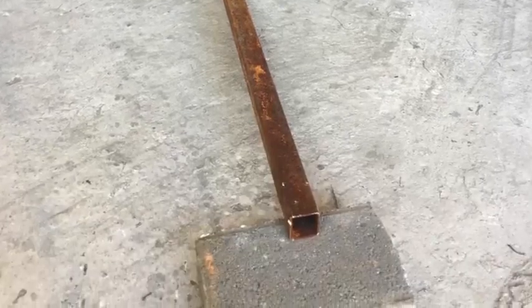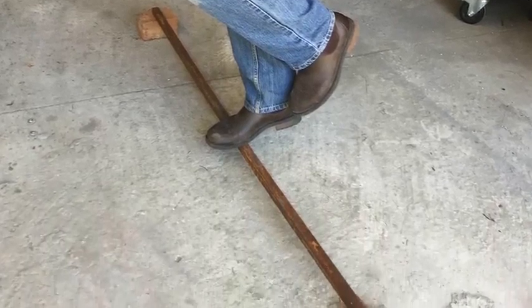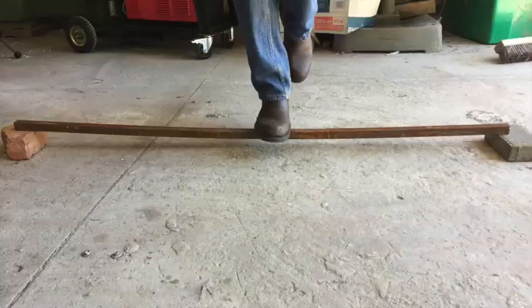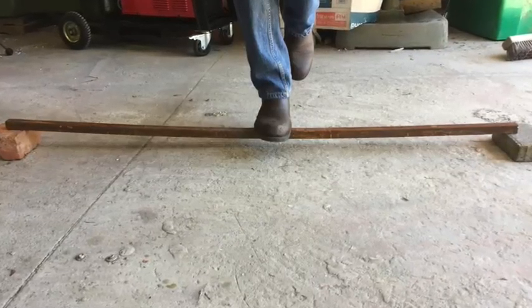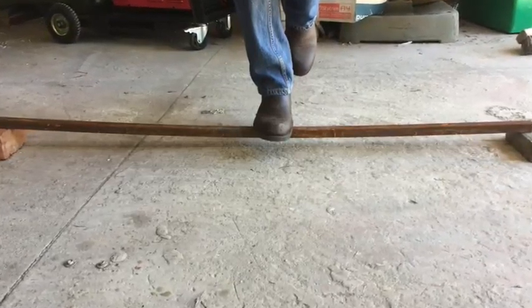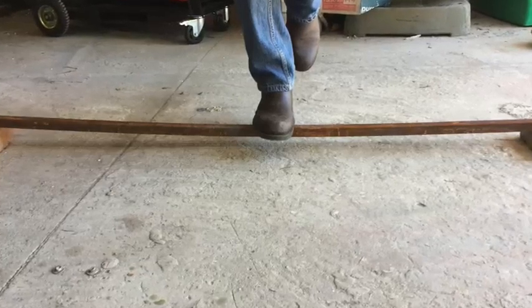Let's consider a very simple example of a piece of square tubing being placed in bending by somebody standing at the midpoint, and the piece of square tubing is supported at both ends on bricks as shown. It's clear to see that at the midpoint the square tubing is most definitely in bending. In fact, you can see the deflection downwards.